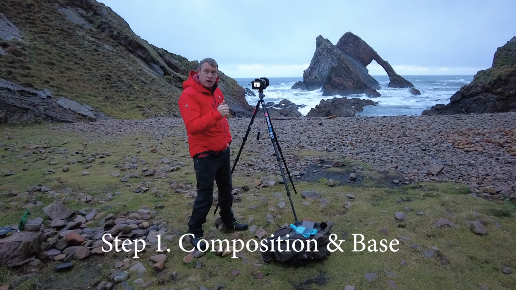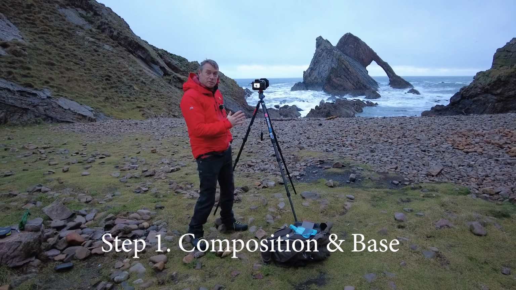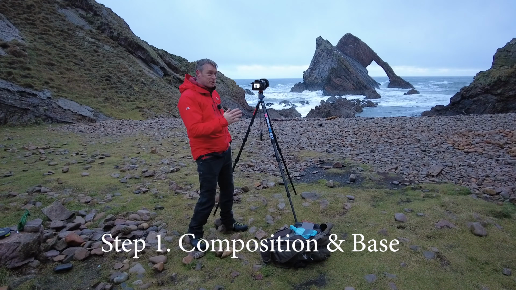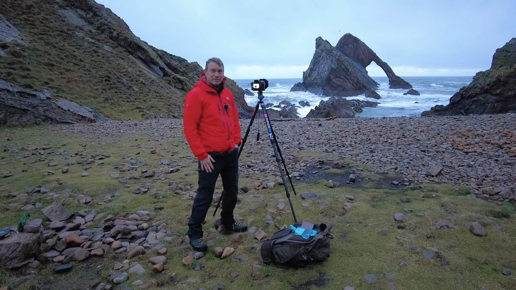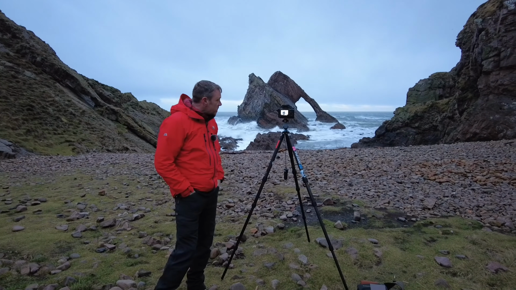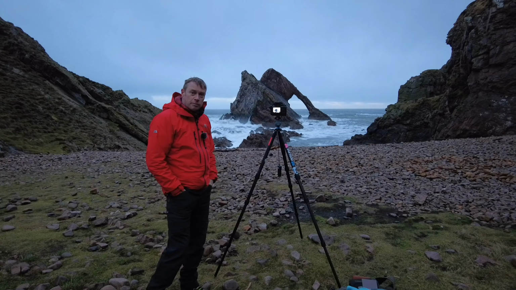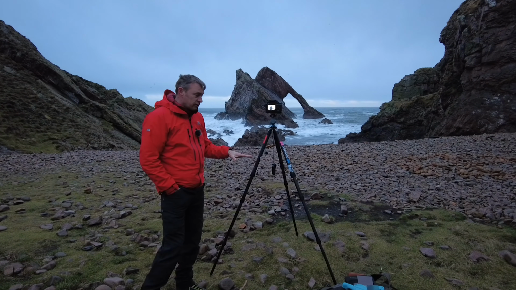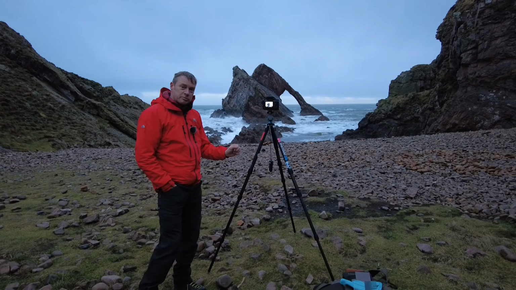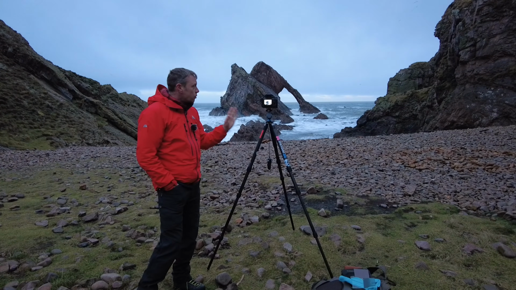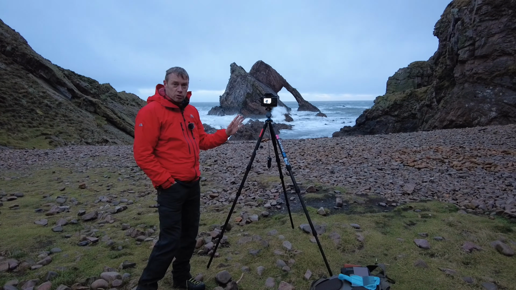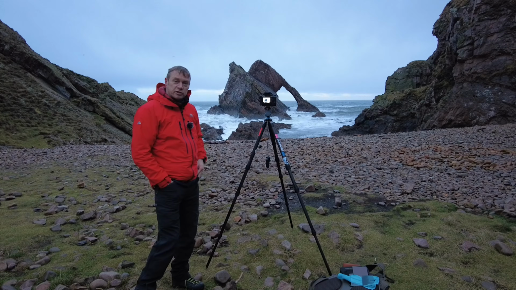So step one, make sure you got a nice composition. If you haven't got a good composition, it's a pointless picture, isn't it? So composition wise, I have actually stepped back from Bow Fiddle Rock to get firmly on nice stable ground. I've got spikes in my tripod which help. You do not want the camera moving at all, especially when you've got a 6-stop or a 10-stop in there.